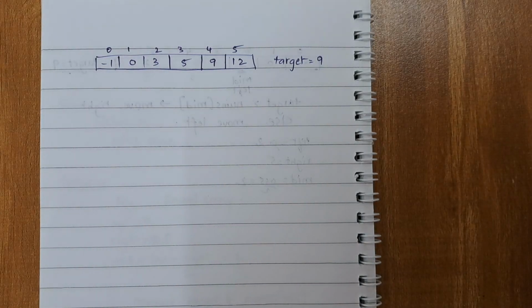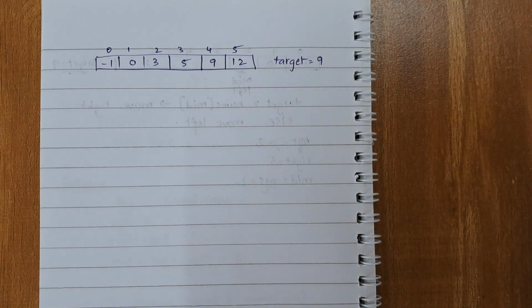Everyone. Today we'll be looking at the Leetcode 704 question, which is binary search. This question is right on your screen. You have to return the index of the target given.